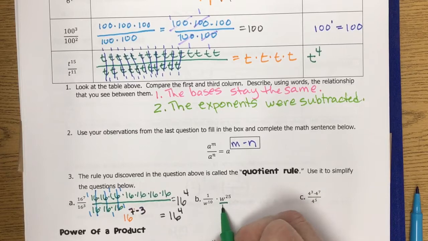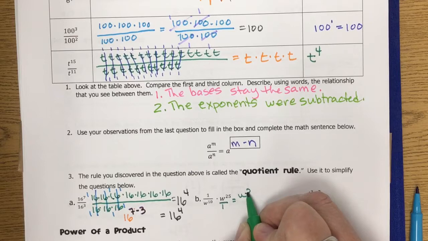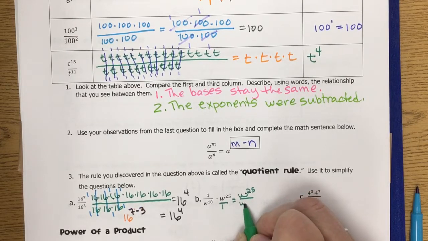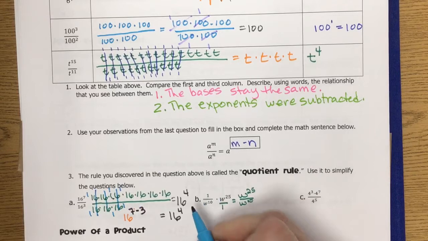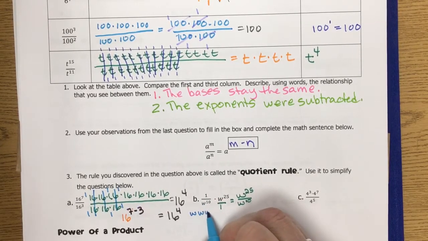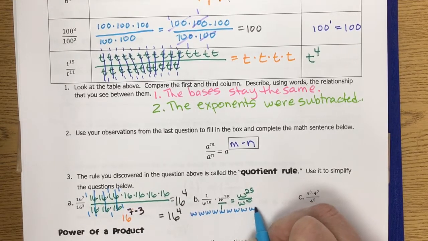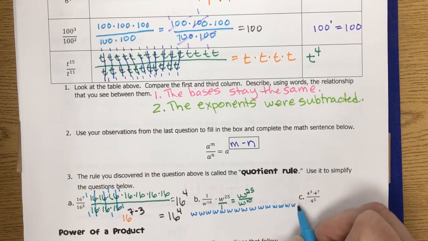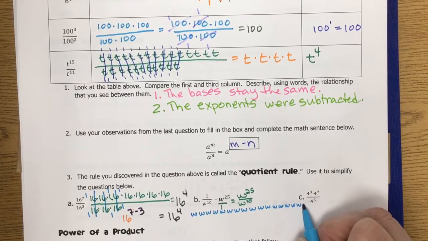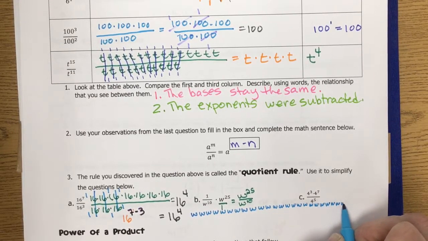Hopefully you remember that this is over 1. So this is really saying w to the 25th power over w to the 10th power. And I'm actually going to write this one underneath so that I have a little bit more room. 17, 18, 19, 20, 21, 22, 23, 24, 25.